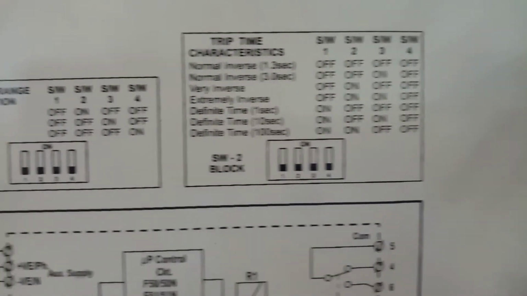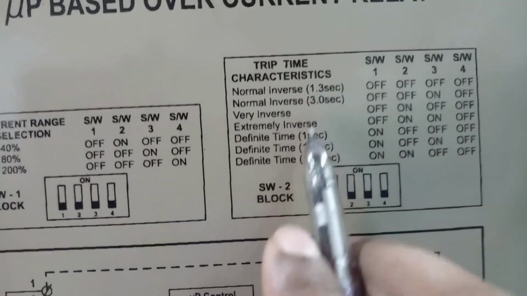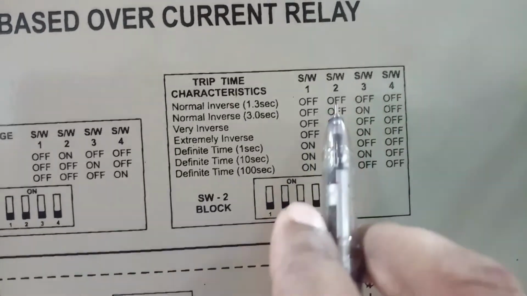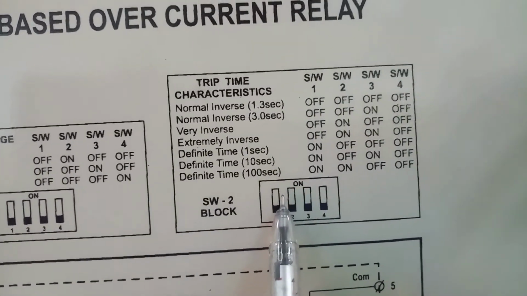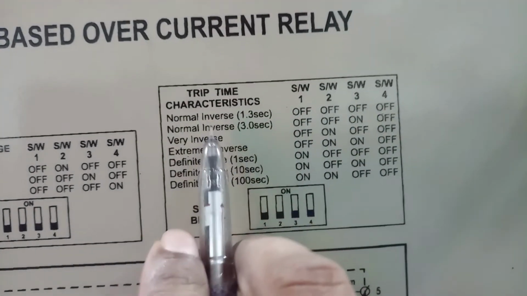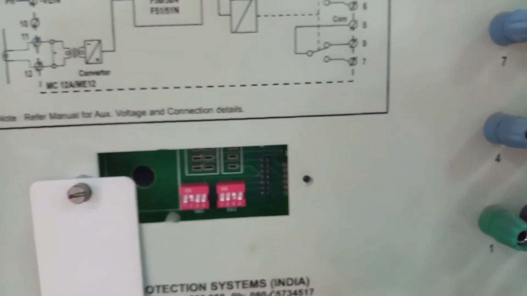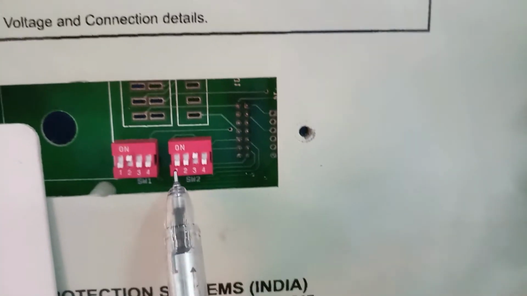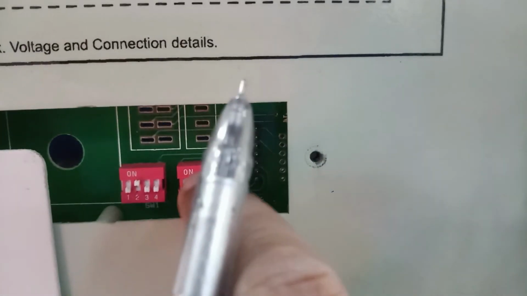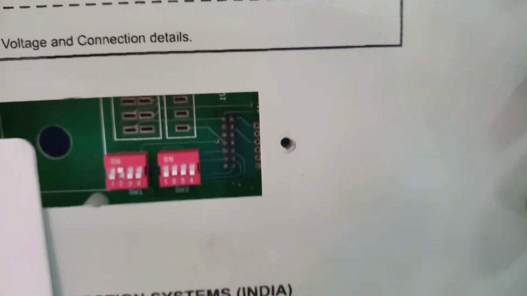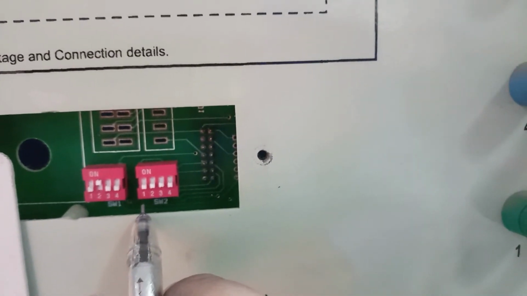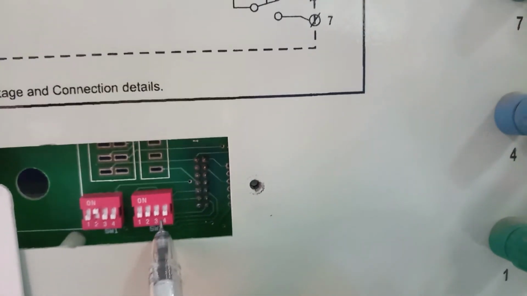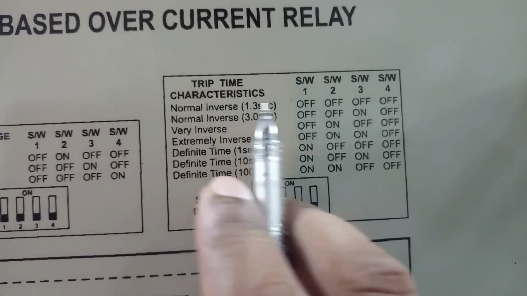As you can see here, for setting the characteristic you have to see switch 2 here. The switch 2 position like off, that is normal inverse 1.3. Let's see what the switch 2 position is. As you can see, this is 1, 2, 3, 4 and this is 1, 2, 3, 4. Let us make it normal inverse 1.3. So right now you can see all are off. The top side is on, the bottom side is off. So all are off, which means this is normal inverse 1.3.